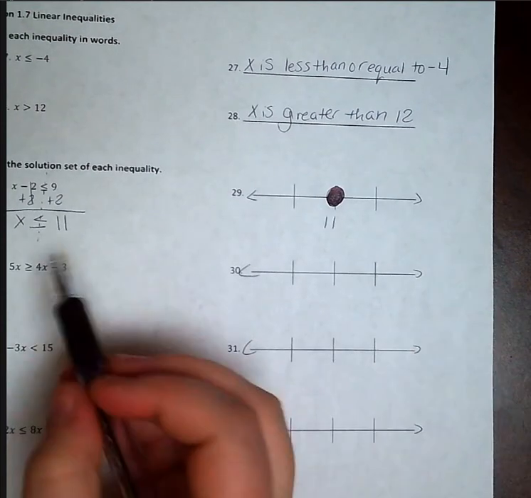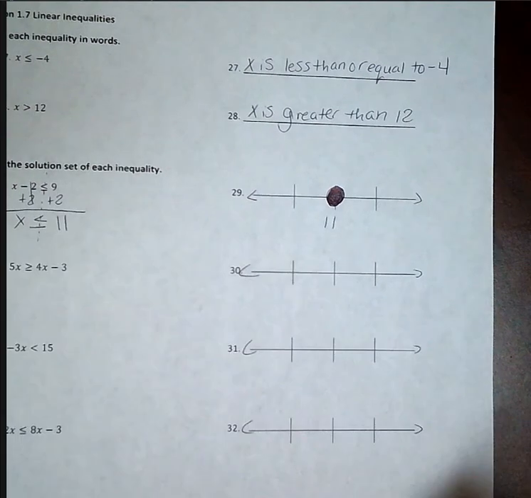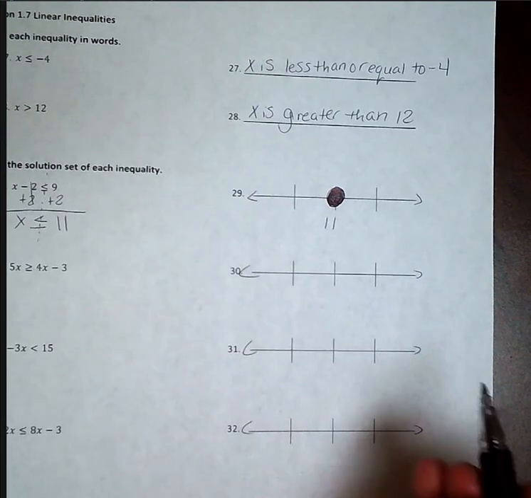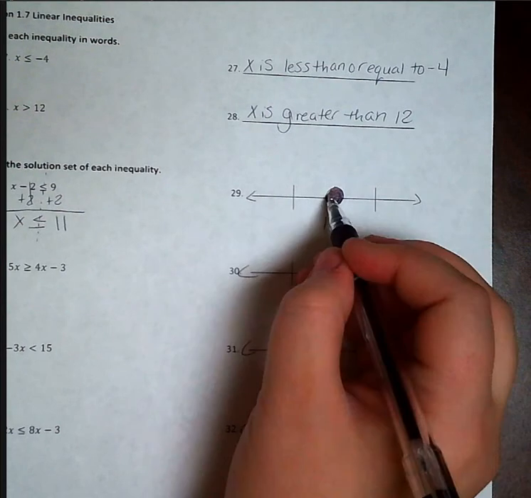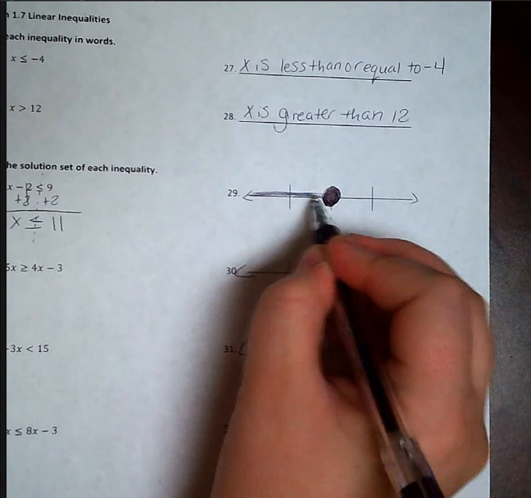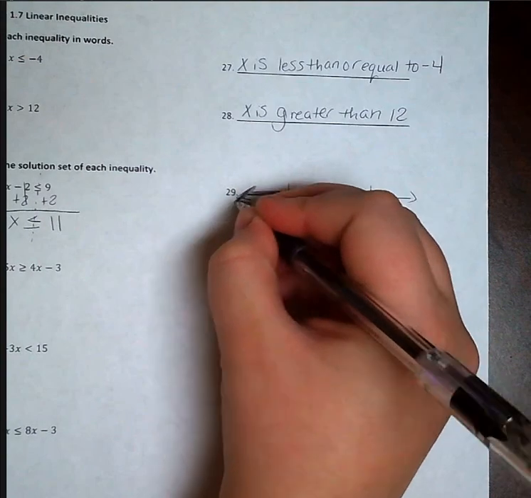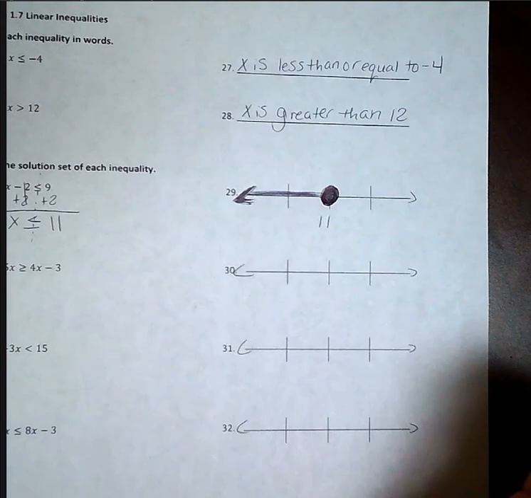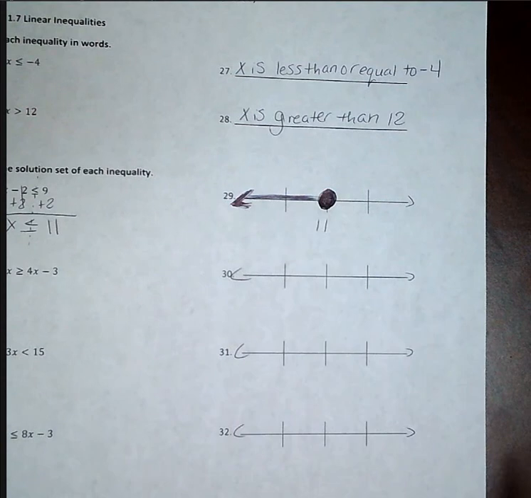And then it's less than. Well, if you're looking at any numbers that are smaller, lesser than 11, those are all going to be to the left. There is no question as to where I shaded and as to whether my circle is open or closed.